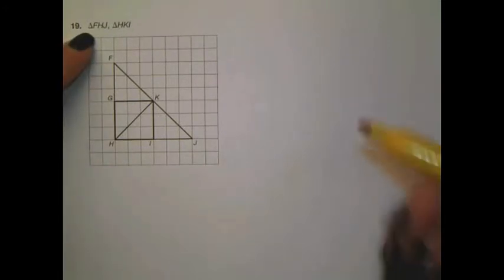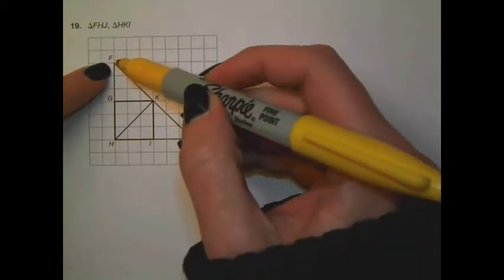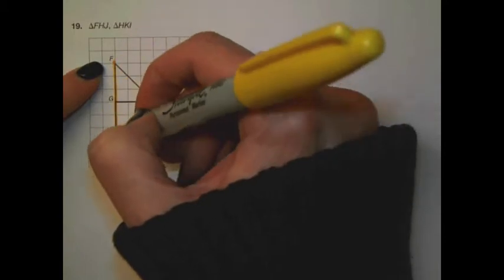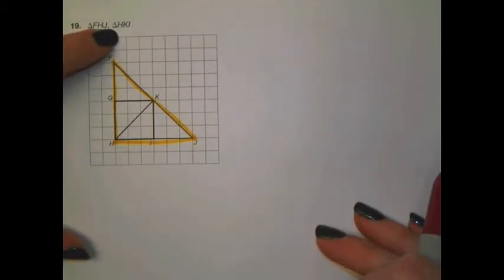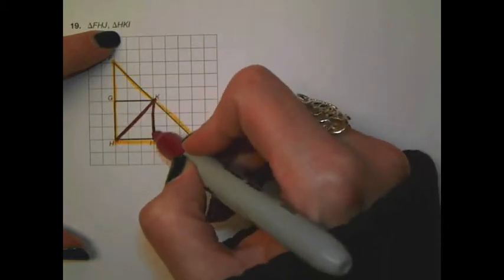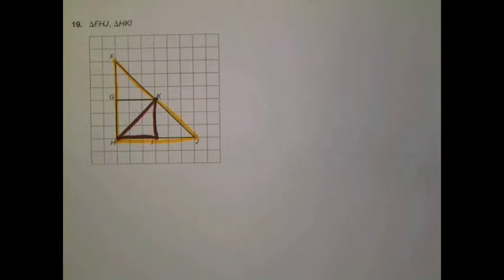Okay, number 19. I hope you tried it on your own, because the only way you're going to get any better is to try some for yourself. The first thing I'm going to do is highlight the triangles that I'm talking about so it's easier for me to visualize what's going on. So I have the smaller triangle FHG. Oh no, that's the big one, isn't it? FHG. So I'm going to highlight triangle FH, oh that's J, FHJ in yellow, and then the smaller triangle of HKI in pink, so I can visualize what is going on here.